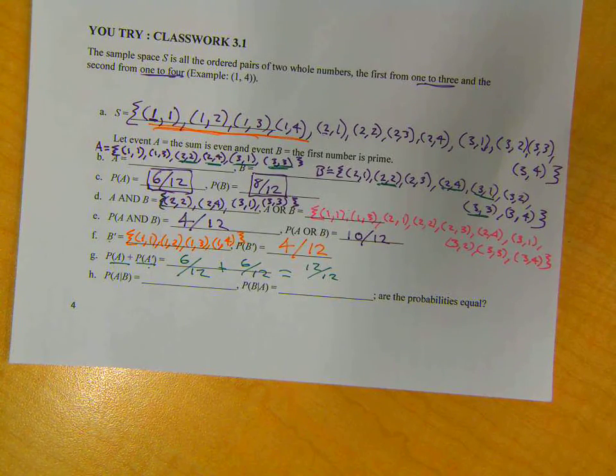All right, so last one. I want to calculate the probability of A given B and the probability of B given A, and we're asking, are the probabilities the same? There are two ways to calculate it. I'll go over both here because we talked about this last time too.